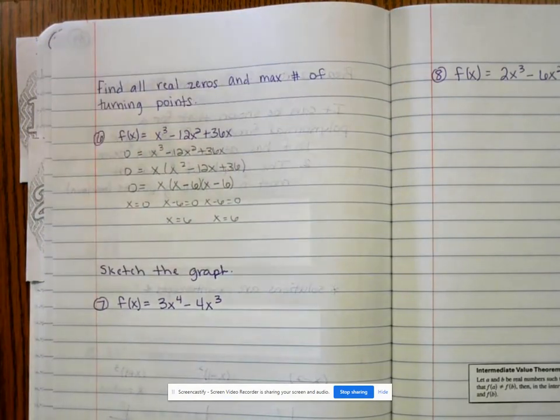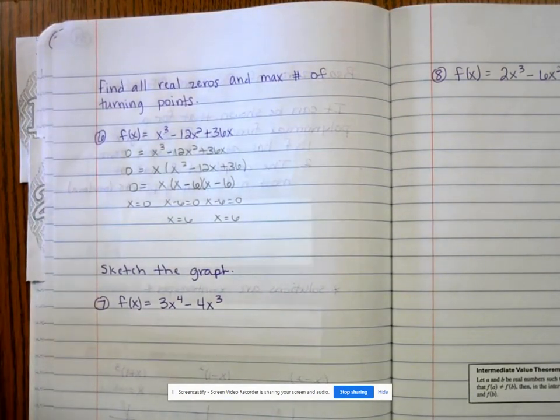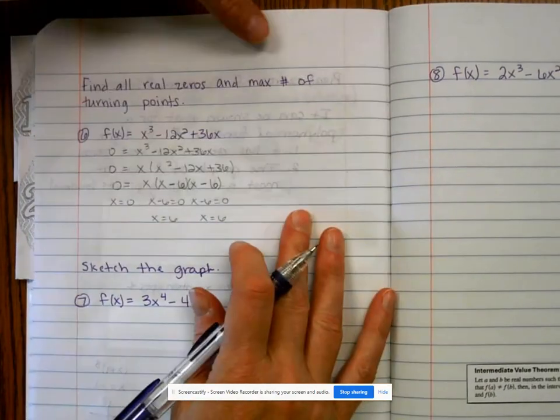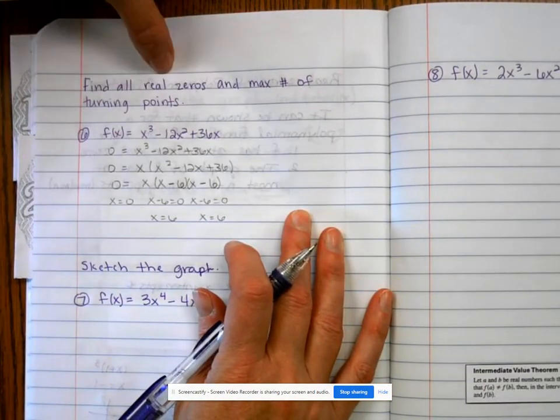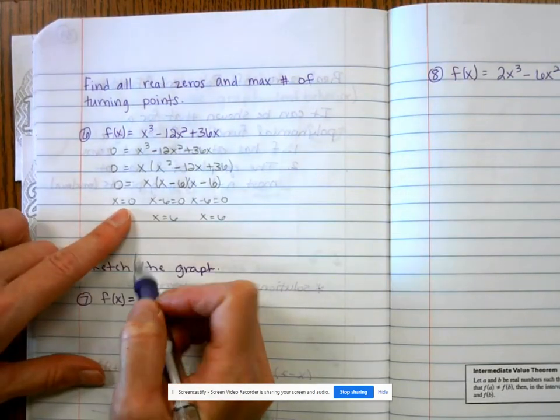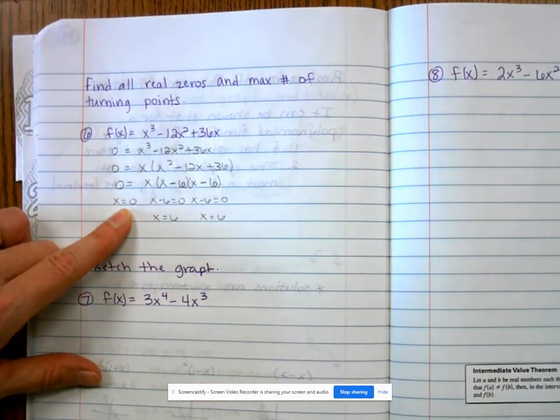So 6 has a multiplicity of 2, which means if I were going to try to graph this, I would know that I should turn around at 6 from what we were talking about a minute ago. So we found our zeros. We have zeros, our x-intercepts, at 0 and 6.